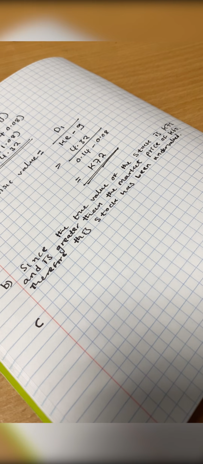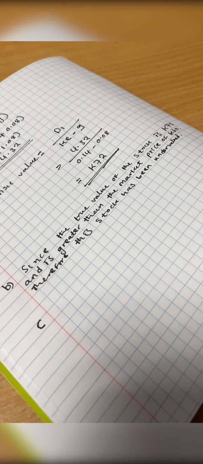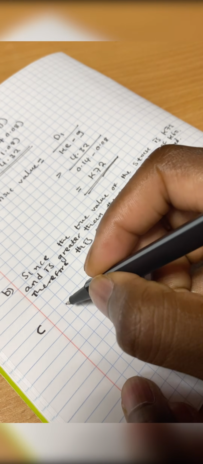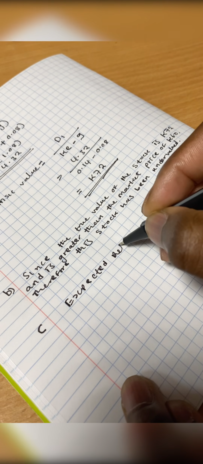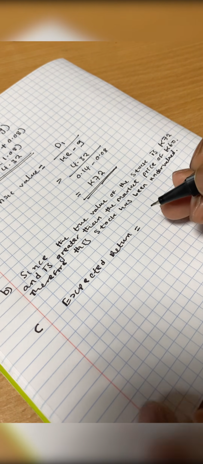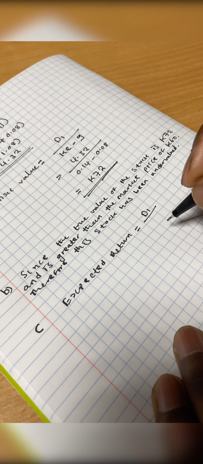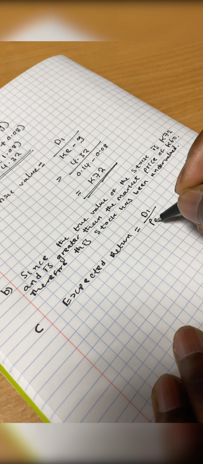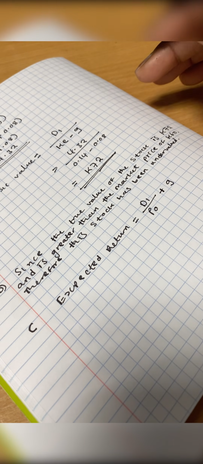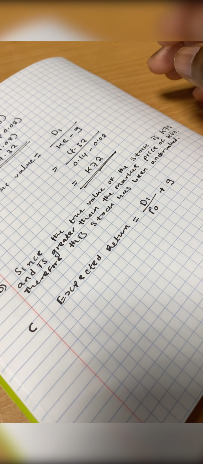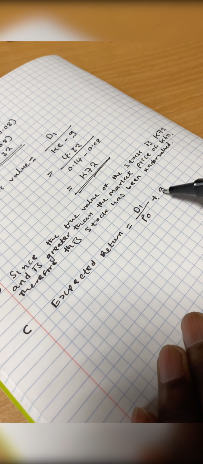So how do we find the expected return of the share? The expected return of the share is given by this formula. Expected return is equal to the expected dividend, which is D1, over the current market price, plus the growth rate. So this is how we find the expected return. Expected return is in percentages.